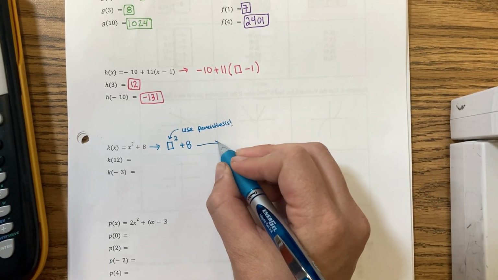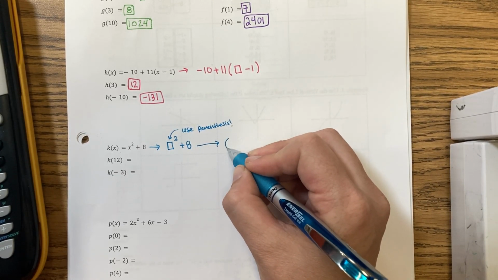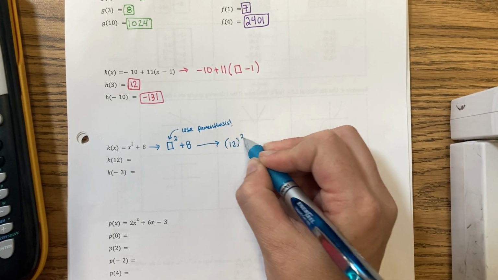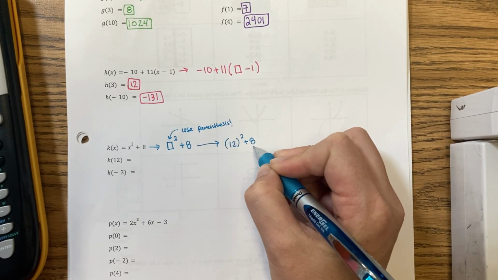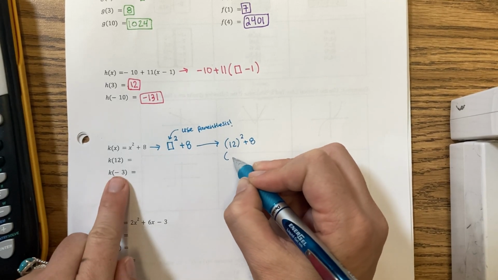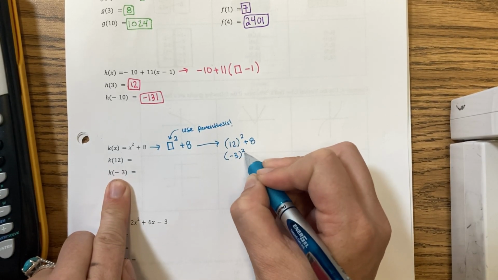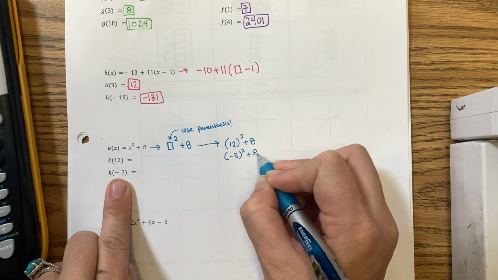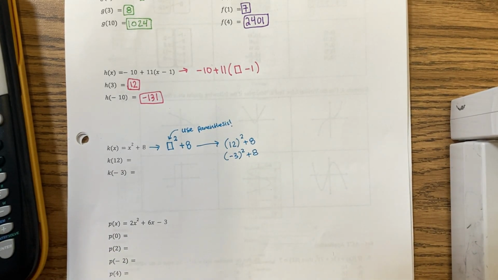So I'm going to actually write out how I would type this. I would type in a 12 squared plus 8, and I would type in a -3 squared plus 8 to find my answers.